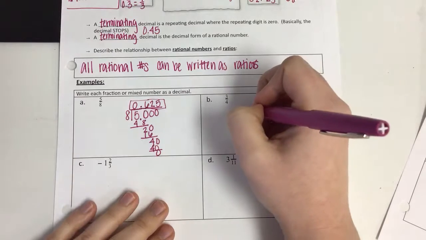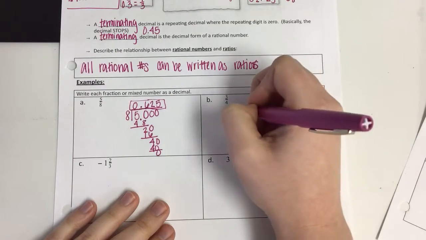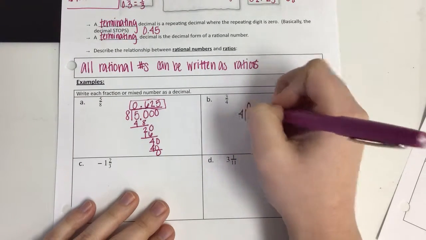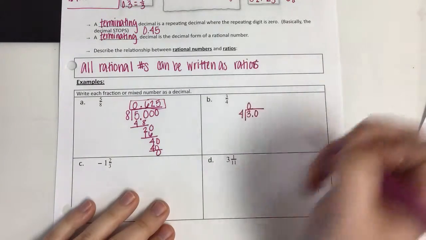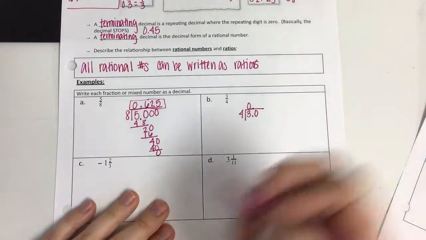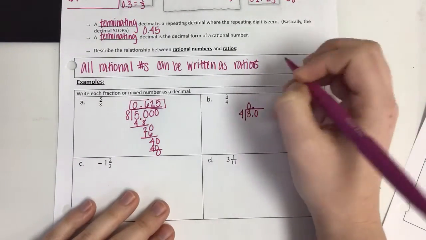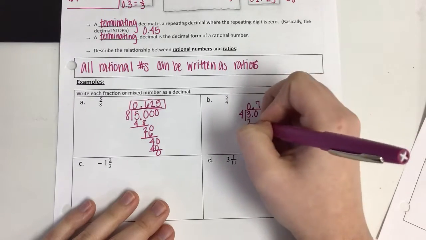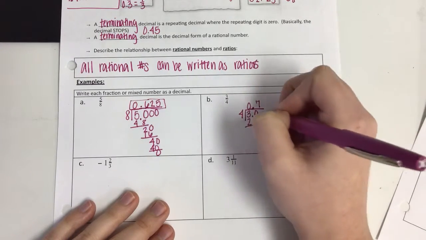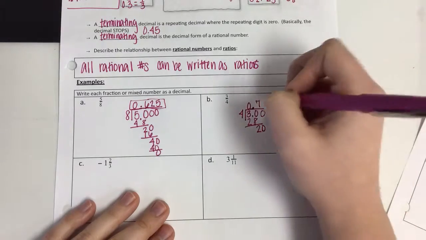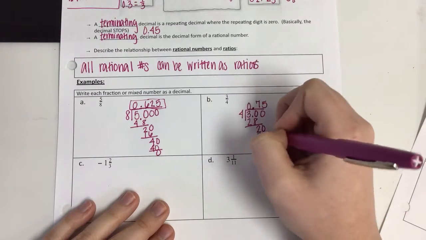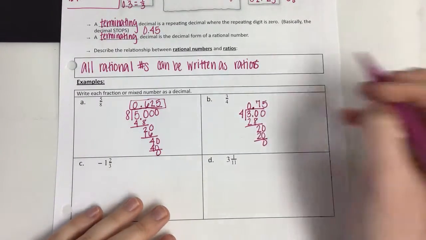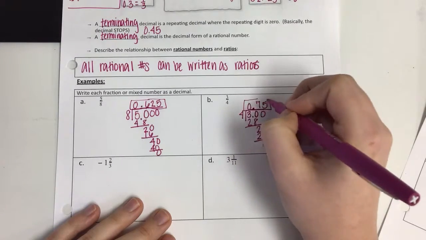Letter B, 3/4, is a common fraction that you might already know the decimal to. But if you don't know it, we need to go ahead and show our division. 3 divided by 4. We know 4 goes into 3 0 times, so we go ahead and put our decimal and a 0. 4 goes into 30 7 times, so it's 28. I'm left with a 2, and I bring down a 0. 4 goes into 20 5 times, so 0.75 is the same thing as 3/4.